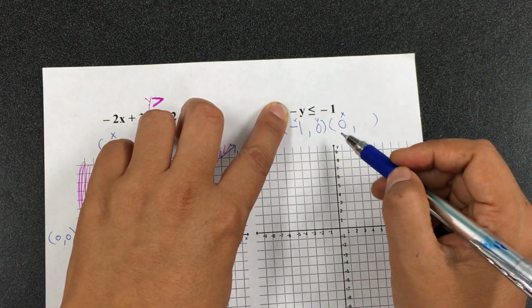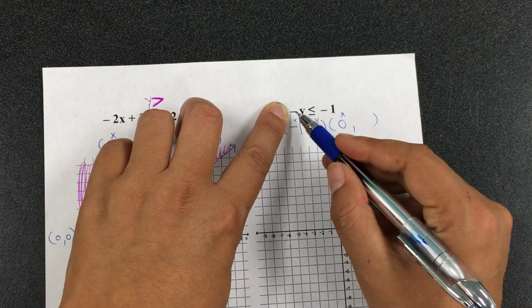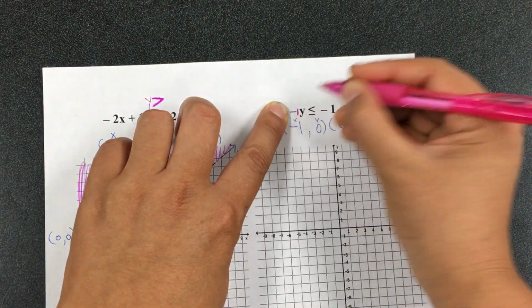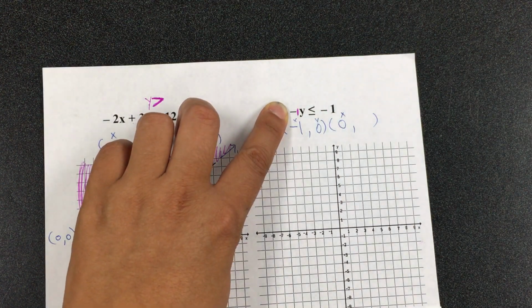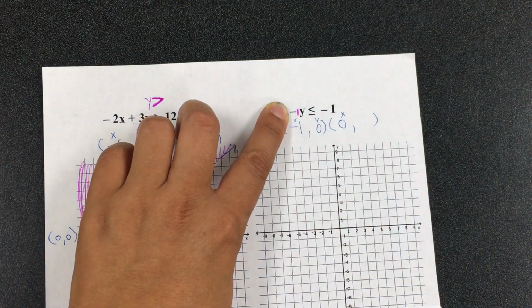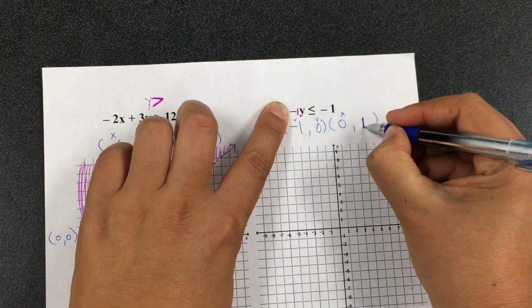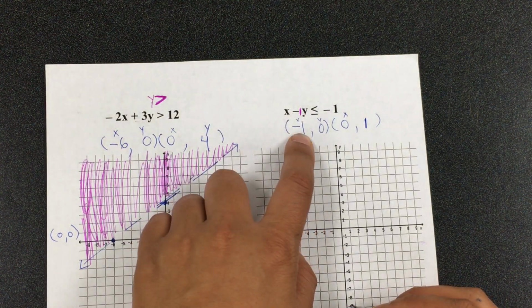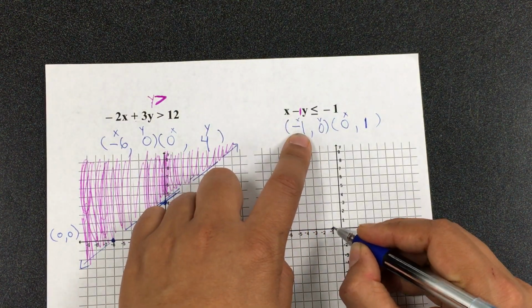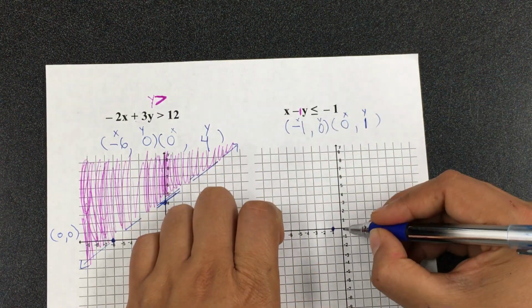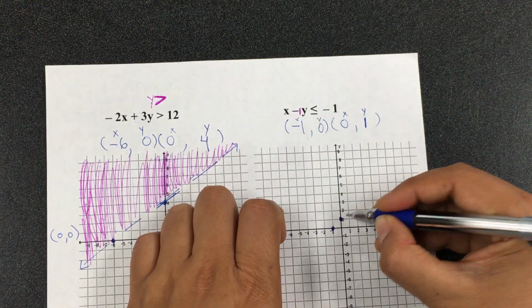That belongs to the y. And then I say -1 divided by -1. If there is nothing in here, that means that there is a 1. So -1, and negative divided by negative is positive. 1 divided by 1 is 1. So I already found the 2 points. The x-intercept is -1. The y-intercept is +1.